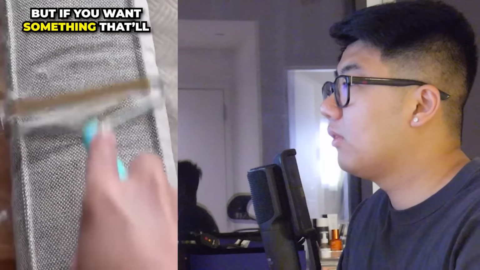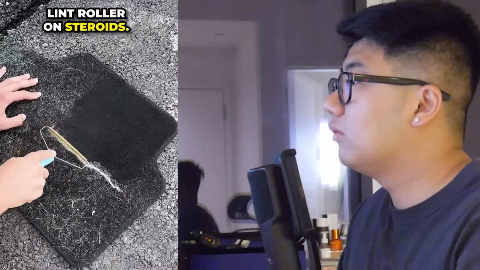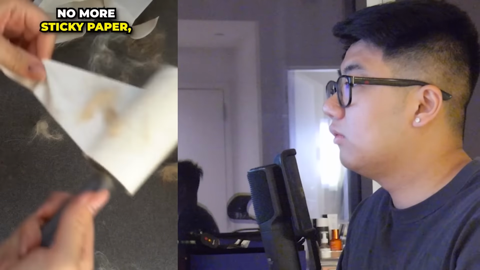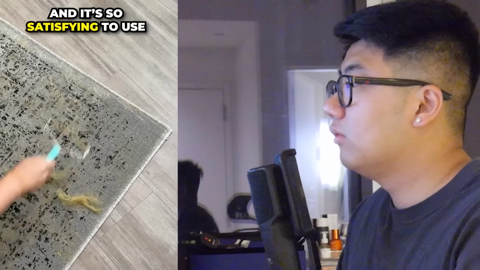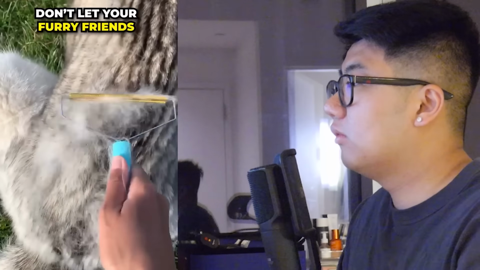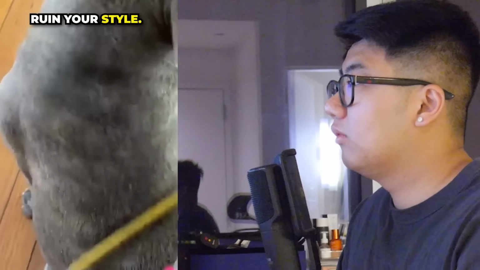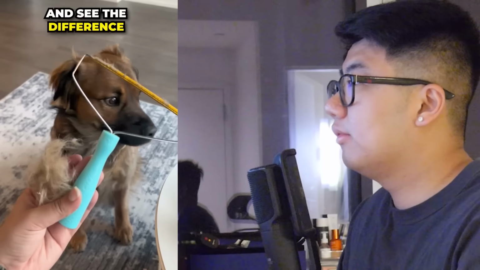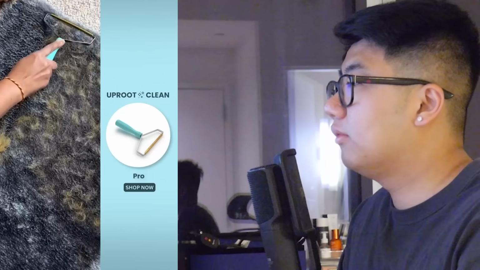Forget about lint rollers. They're useless, messy, and bad for the planet. But if you want something that'll actually make your home hair-free, you need to try Uproot Cleaner Pro. This incredible tool is like a lint roller on steroids. No more sticky paper, and it's so satisfying to use that you'll be hooked from the first swipe. Uproot Cleaner Pro works on any non-knitted fabric, from carpets and rugs to clothes and furniture. It even works on pets. Don't let your furry friends ruin your style. Get Uproot Cleaner Pro today and see the difference for yourself.